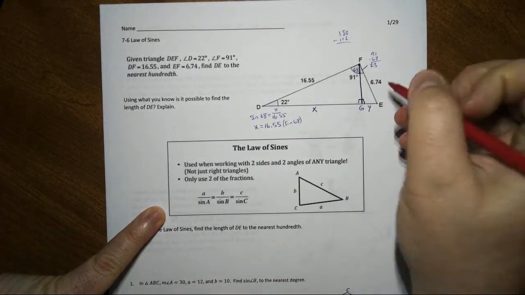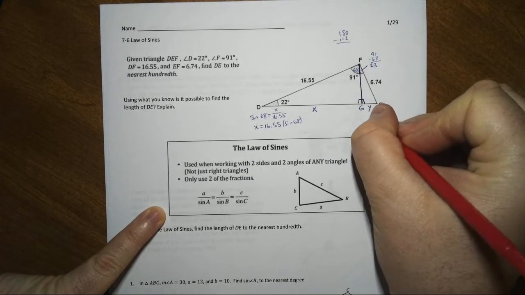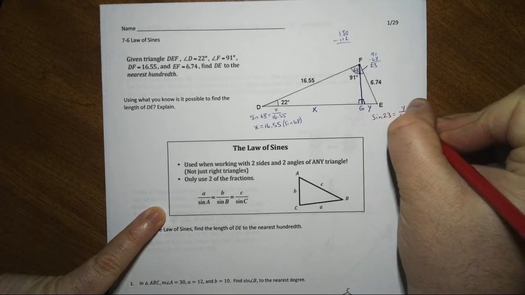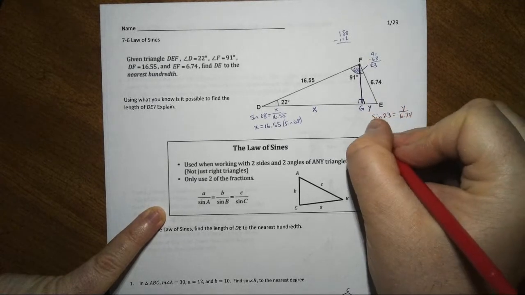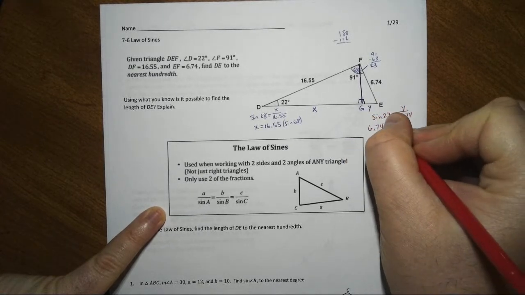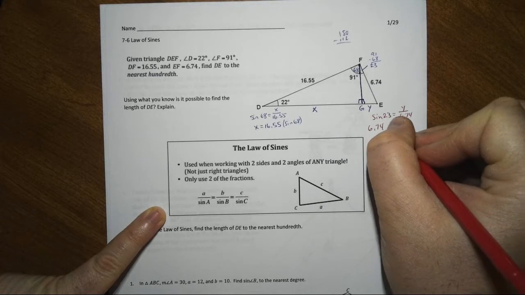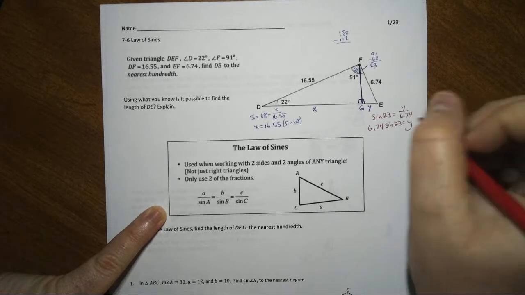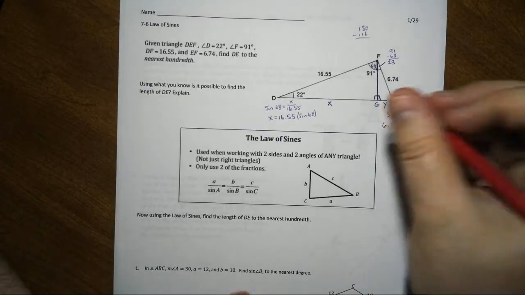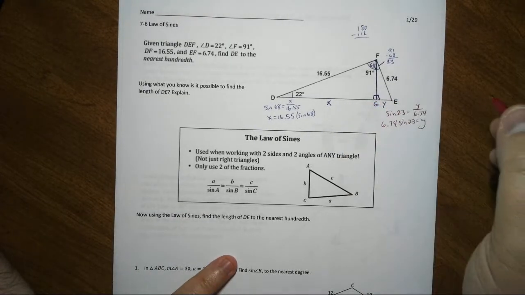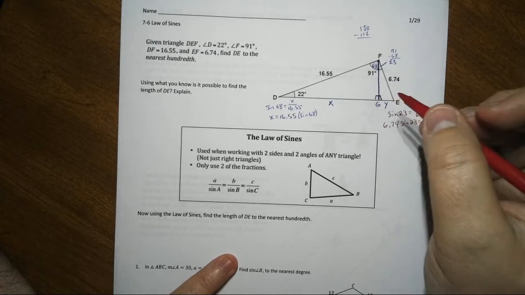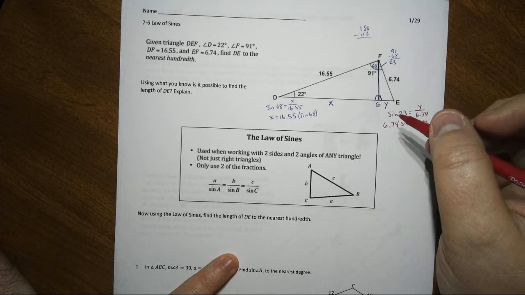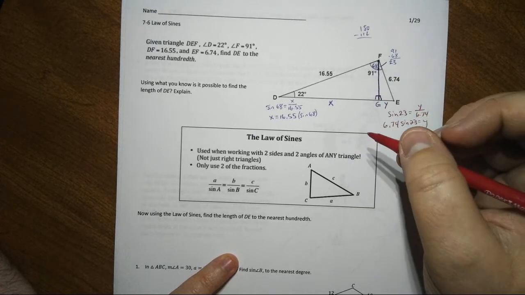And on the other side of things over here, if we do the same thing, we can use the sine of 23 is equal to y over 6.74. I can cross multiply, so 6.74 times the sine of 23 is equal to y, and then we'll just add these two things together. And we can get this length and that length. So that's how we'd have to do this for every single one of these things. And it gets a little tedious. So we don't want to do that anymore.